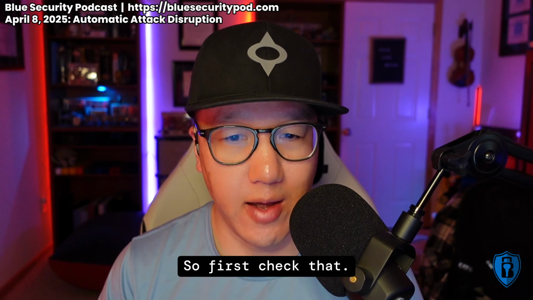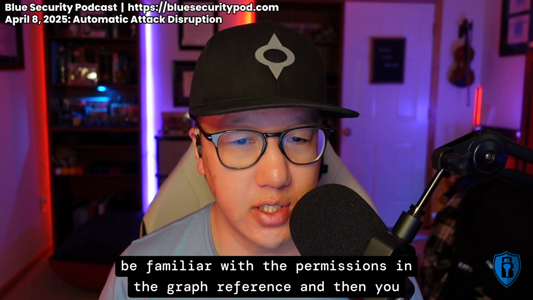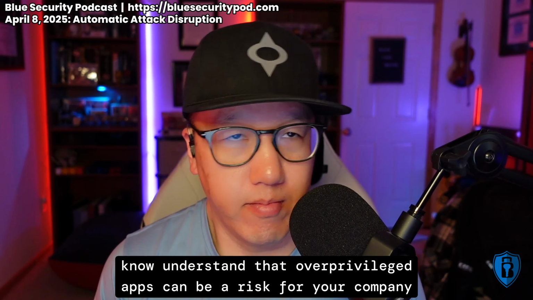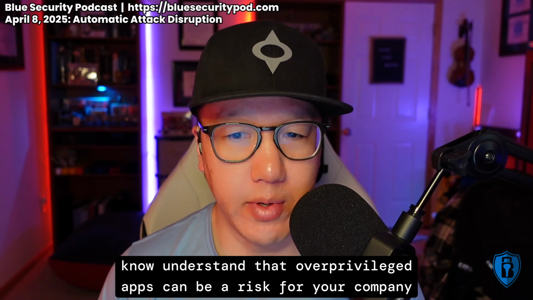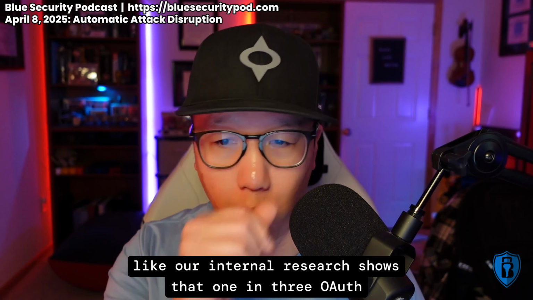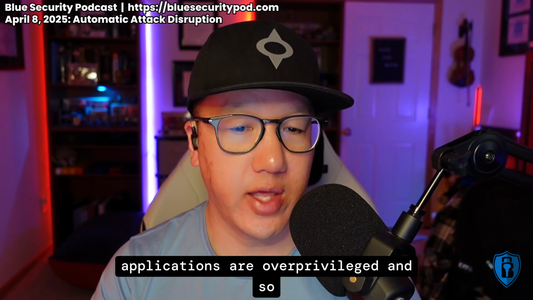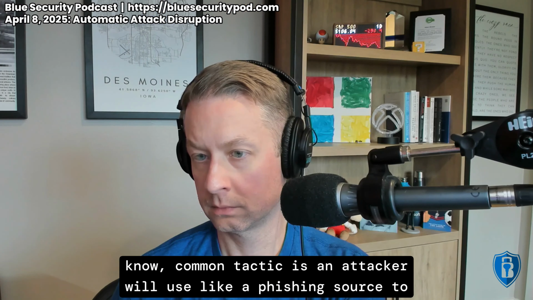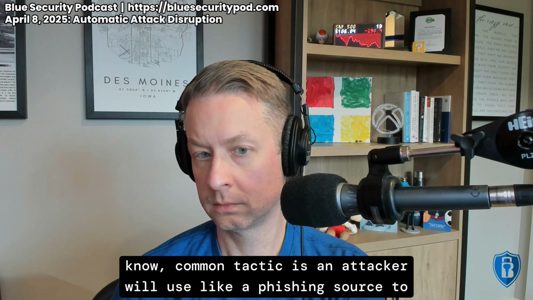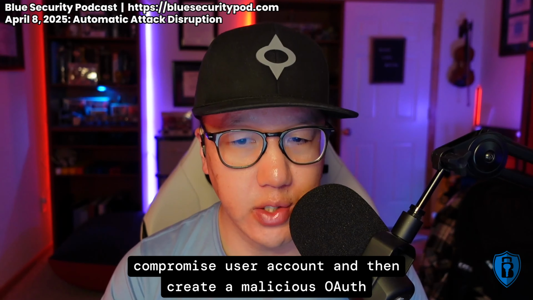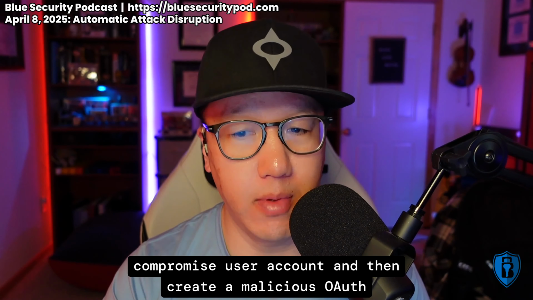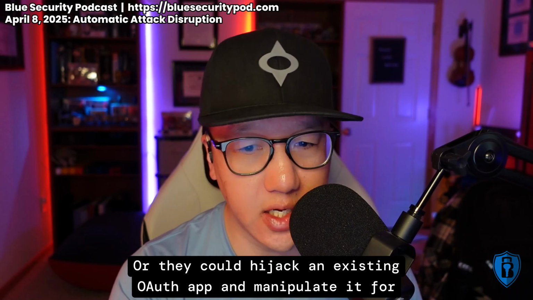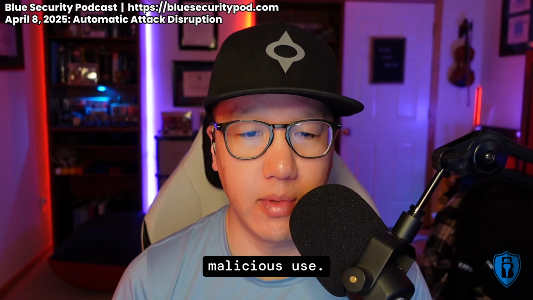So first check that, be familiar with the permissions in the Graph reference, and then understand that overprivileged apps can be a risk for your company. Our internal research shows that 1 in 3 OAuth applications are overprivileged. A common tactic is that an attacker will use a phishing source to compromise a user account and then create a malicious OAuth application with elevated privileges. Or they could hijack an existing OAuth app and manipulate it for malicious use.